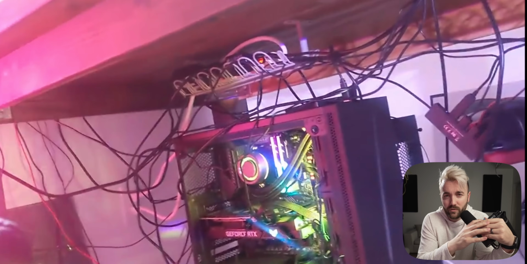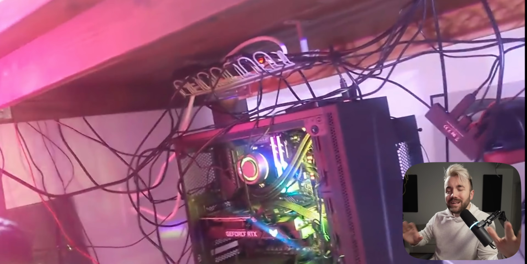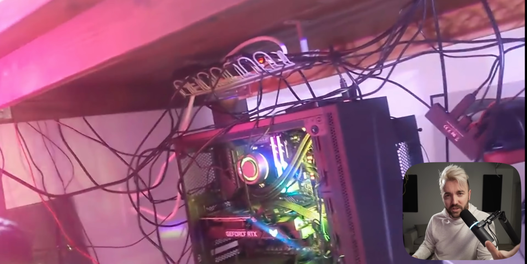Guys, I have some homework for you. If your setup looks like this, here's what you're going to do. You're going to spend one weekend day, so Saturday, Sunday, whatever day you have available, block that out. That is your cable management day. Realign every single cable. You're going to shut it all down first, unplug every single cable out of your PC, pull every single one out and redo it together.